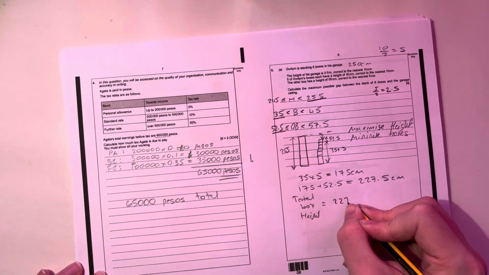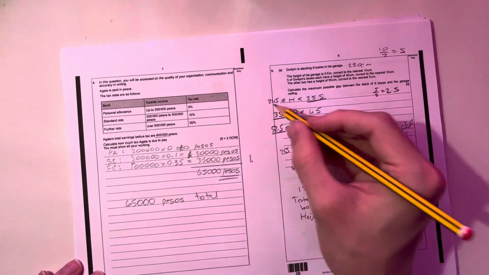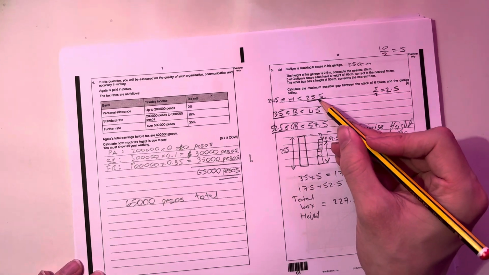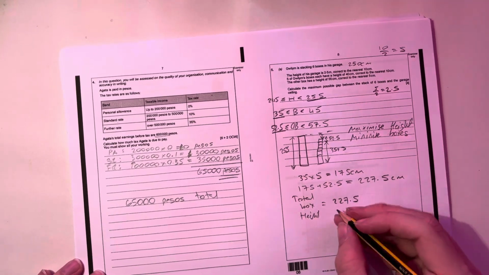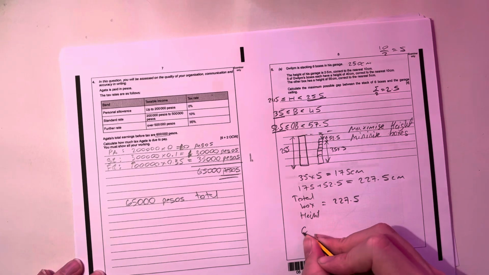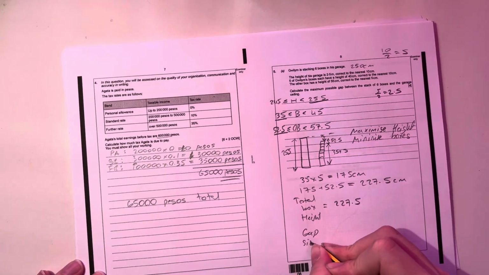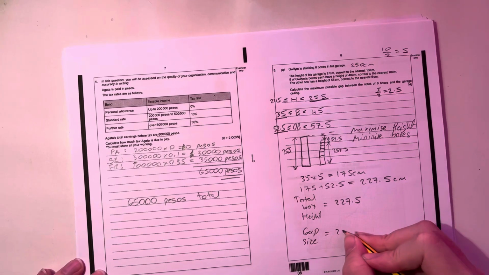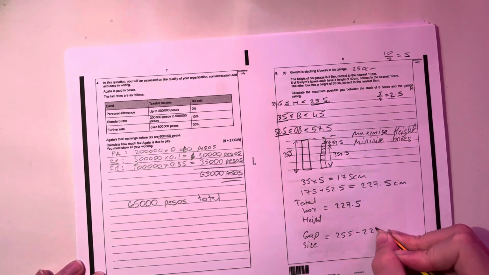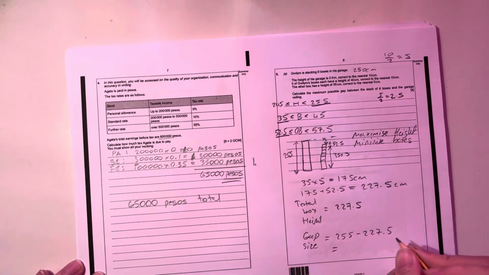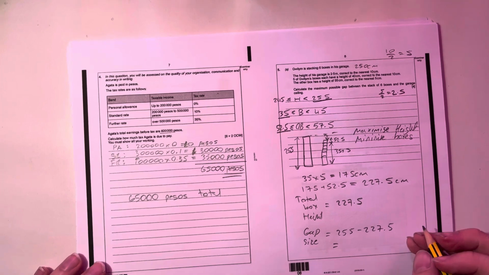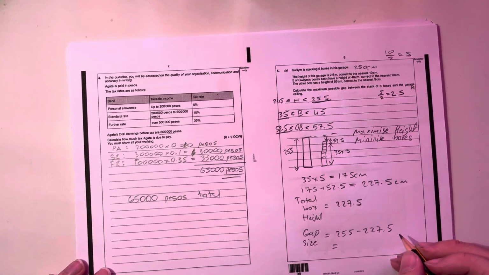Total box height equals 227.5, and the biggest possible height for the ceiling was 255, so the gap size would be 255 take away 227.5, and you can do this with any method you like, really.